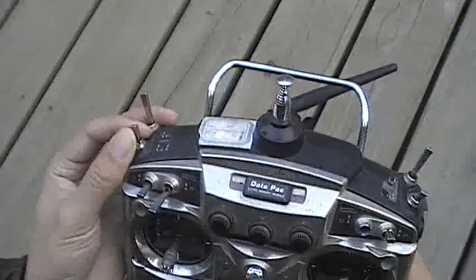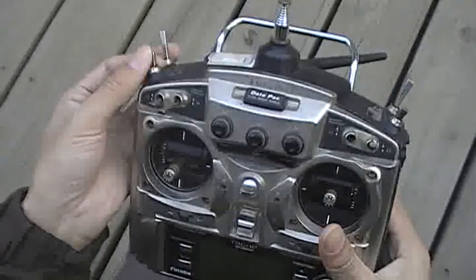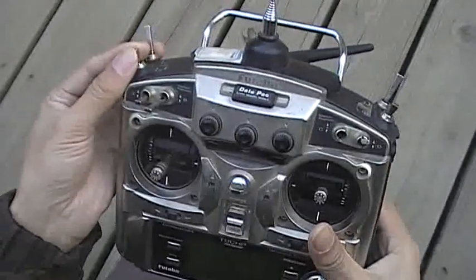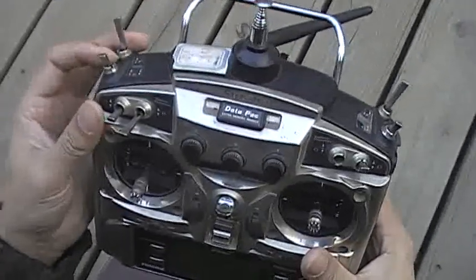The only thing you can do with this transmitter is to change from the auto control mode to the semi control mode and to the manual control mode.